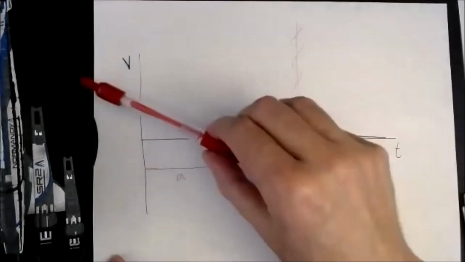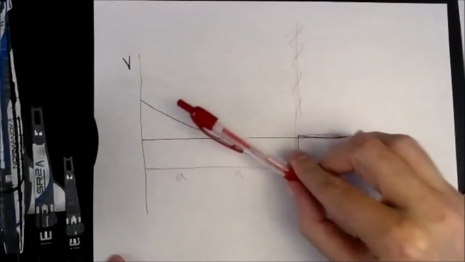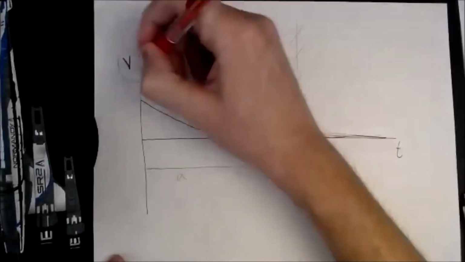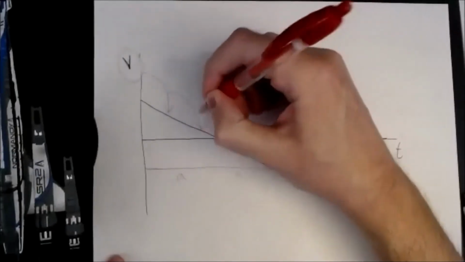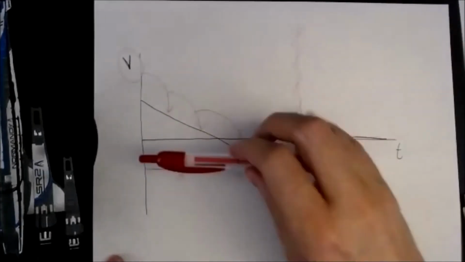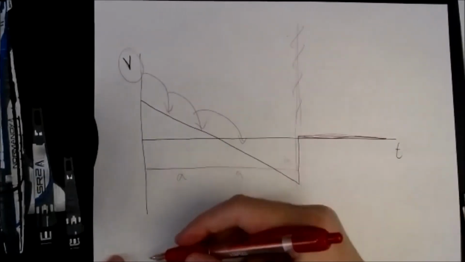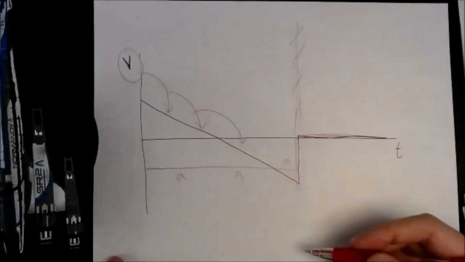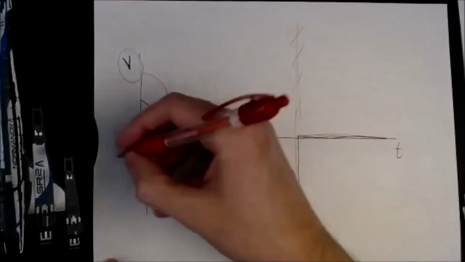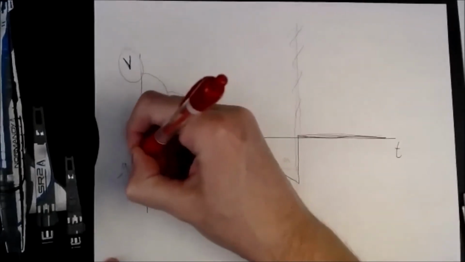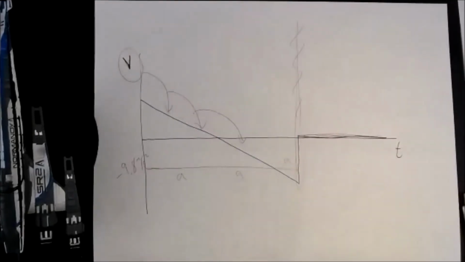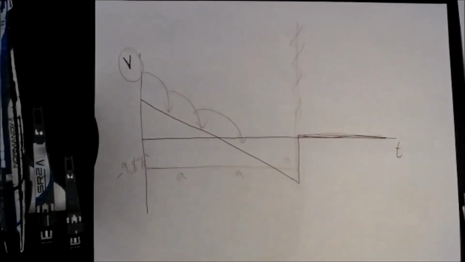Because the velocity has a constant negative slope, the acceleration will be a constant negative value. In fact, if this is the example of throwing something into the air and then letting it come down, then this would be negative 9.8 meters per second squared. We'll talk about that probably later on today, why that is, but that's the acceleration due to gravity.